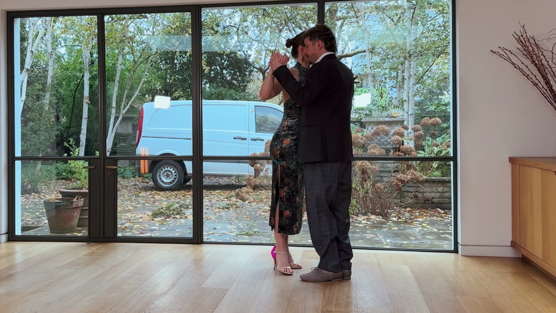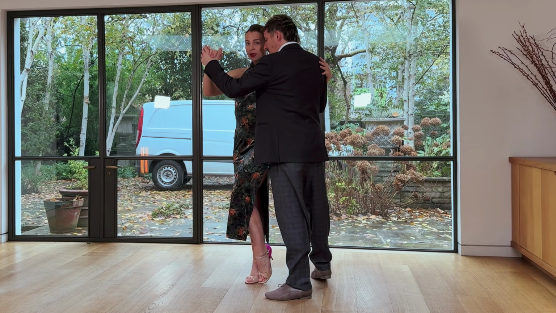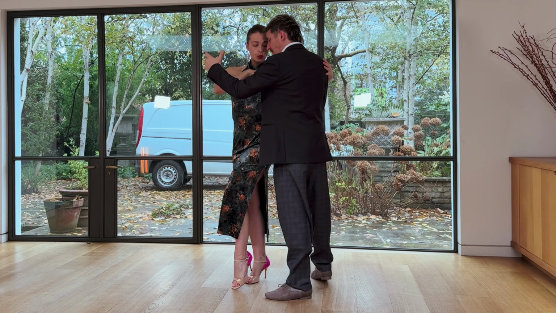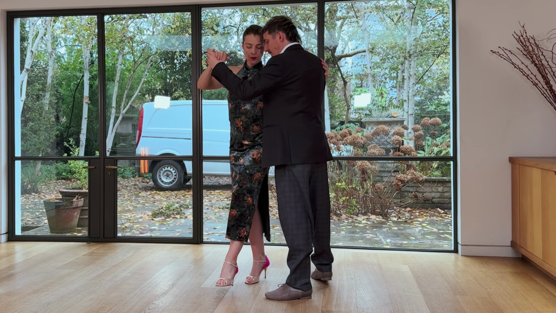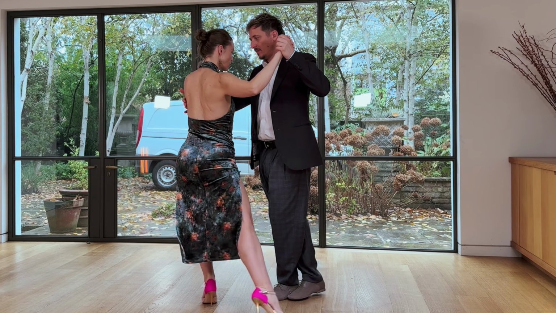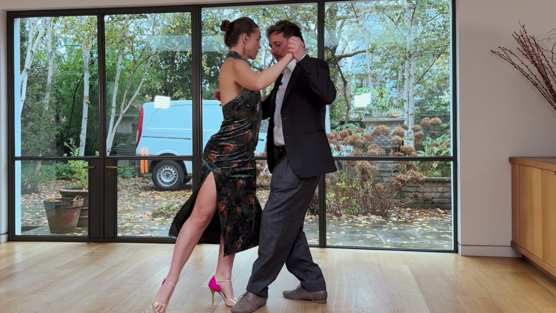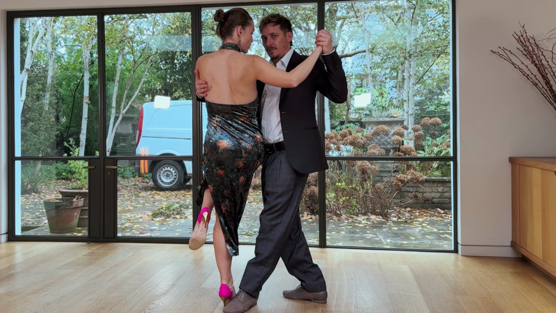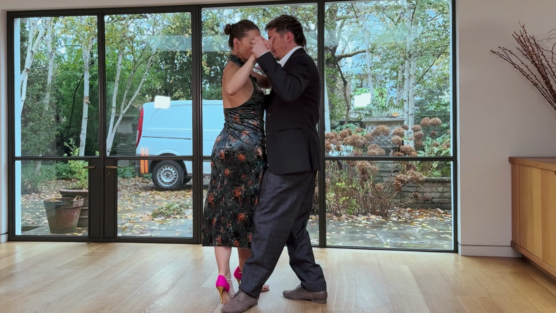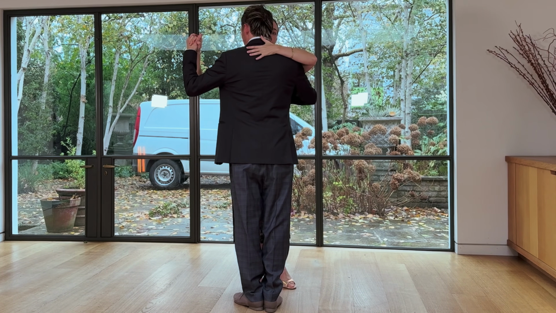So in the embrace, we start in the close embrace. We release a little bit the embrace. Here, my torso still goes towards Pablo, but I am straight. Here, we always want to keep the torsos towards each other, and then we resolve in the close embrace. We naturally go back into the close embrace.